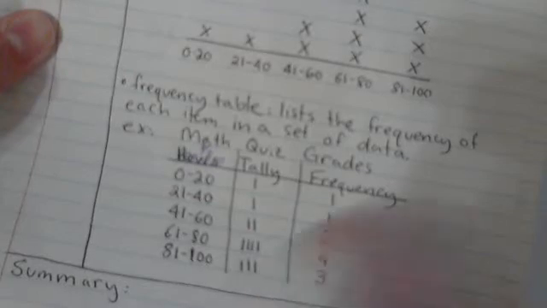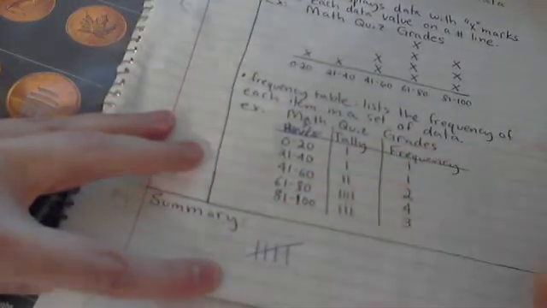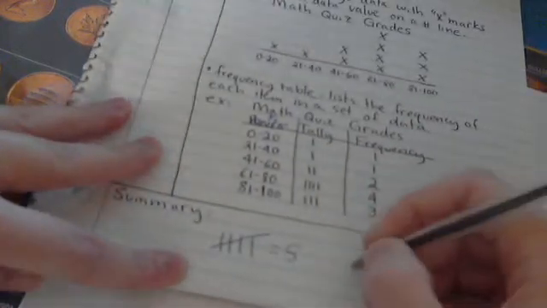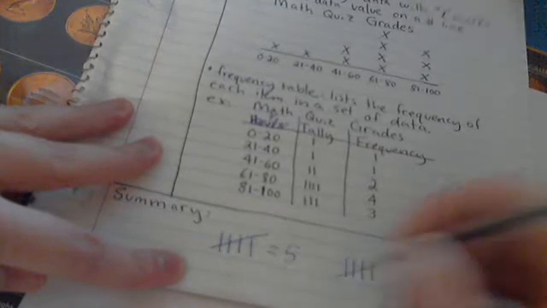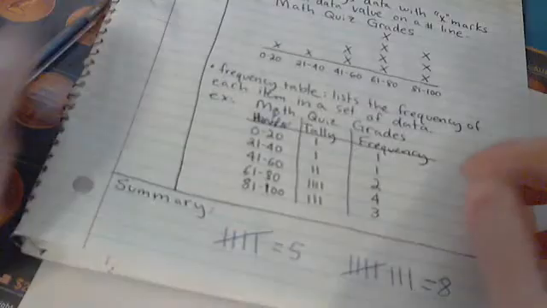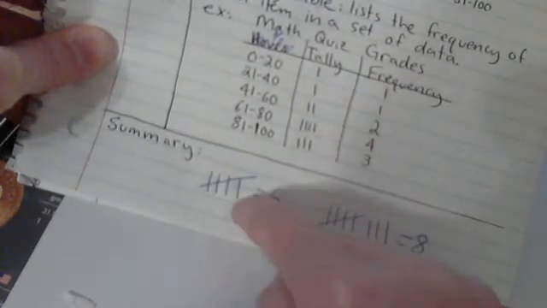4, 4, 3, 3. Now, just in case you didn't notice, whenever you get to 5, you're supposed to actually do 4 lines with a little dash in the middle. So that means 5. And if I was trying to do like 8, 1, 2, 3, 4, 5, and then 1, 2, 3. That's how I would do 8, just in case you didn't already know that. Okay, so if you have 5, you need to put a little dash there. Now, if you had 10, then you would have 2 of these right next to each other.